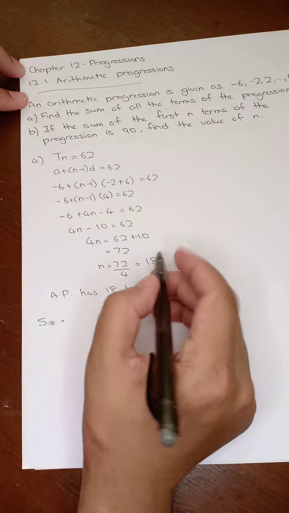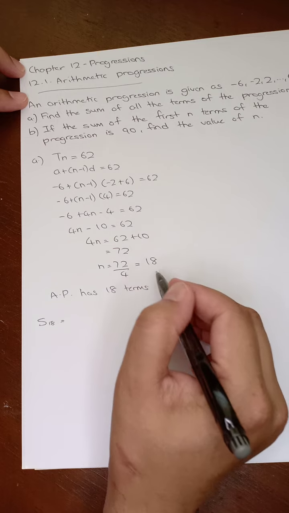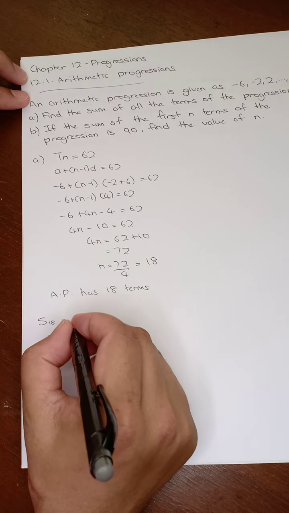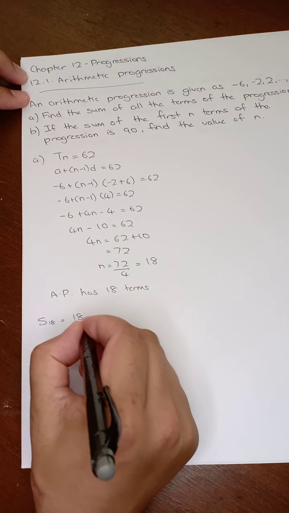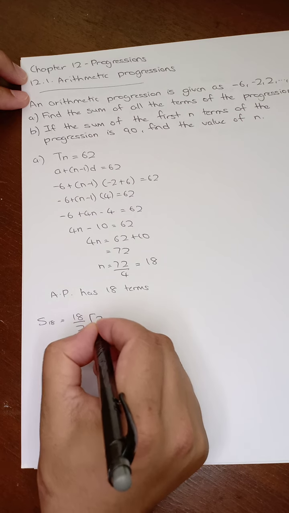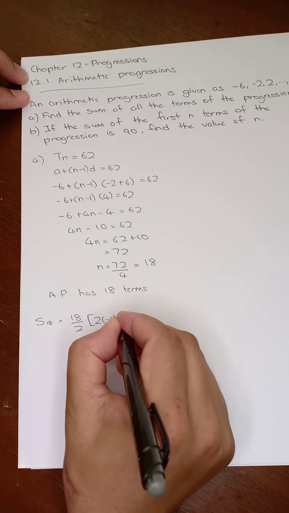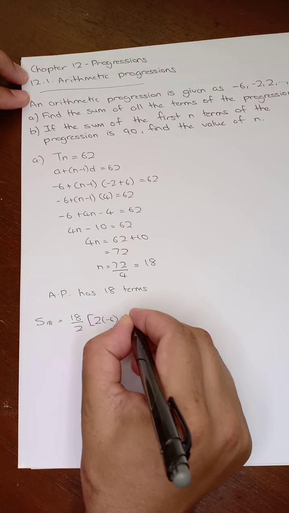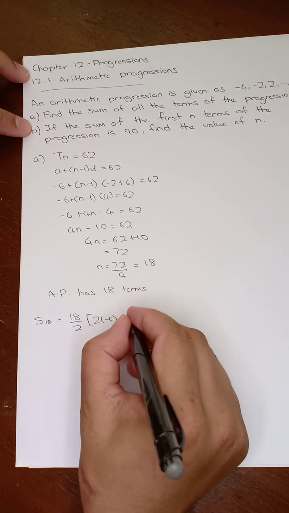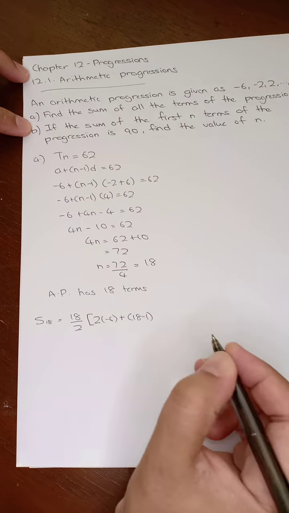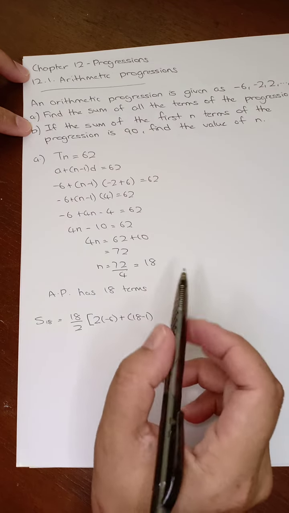Why 18? Because we know that the last term is the 18th term. So the formula is n over 2, so 18 over 2, 2a, our a is the first term, -6, plus n minus 1, n is 18, times d, the common difference.